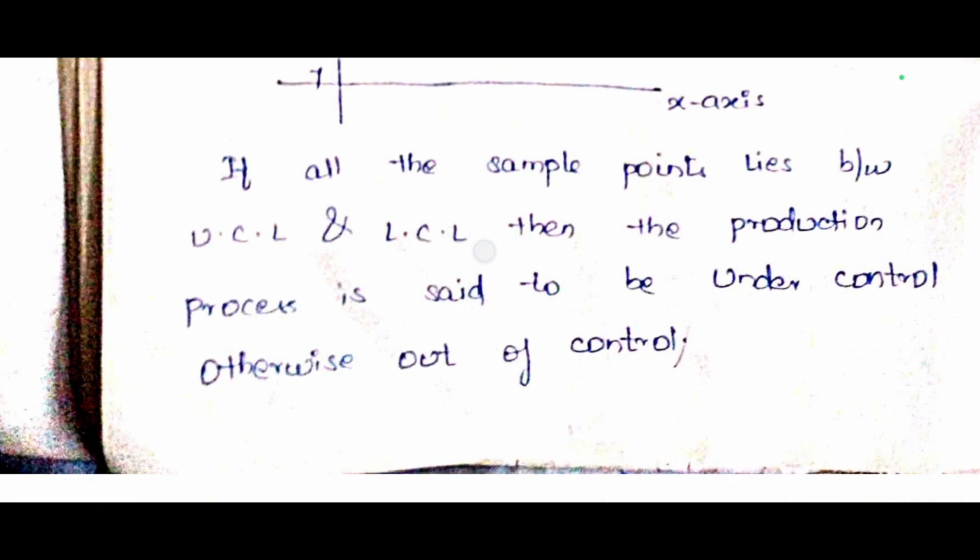With this we are going to complete our complete chapter on SQC. For the final years this is a very important unit, unit number 4 in the new syllabus.